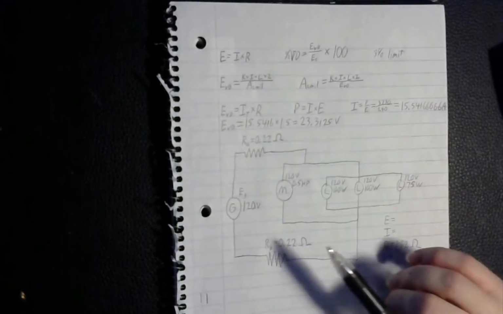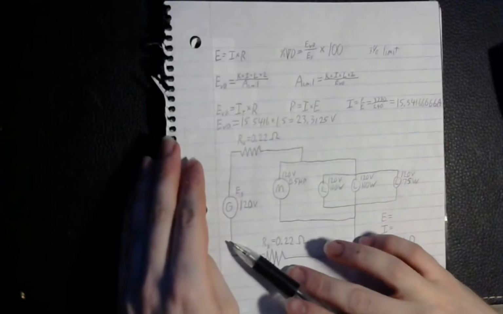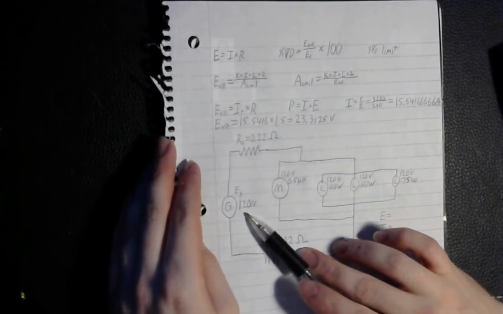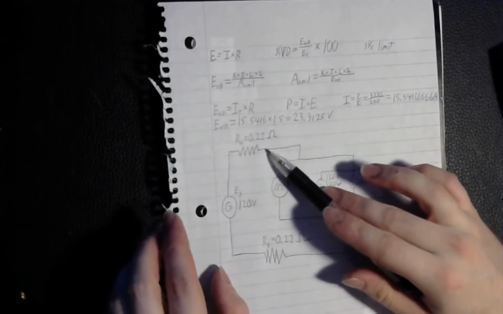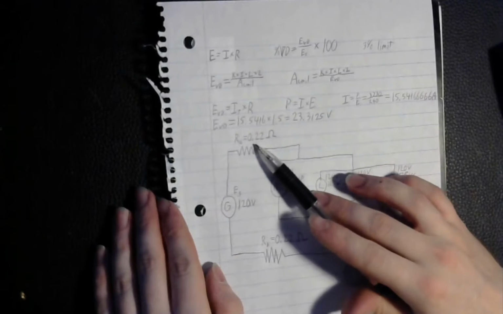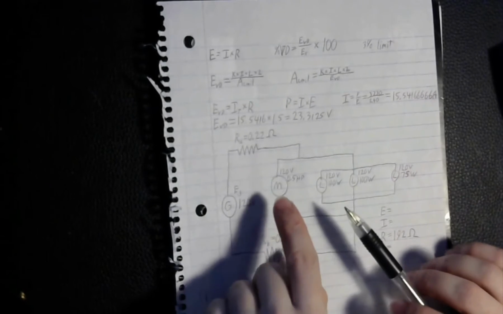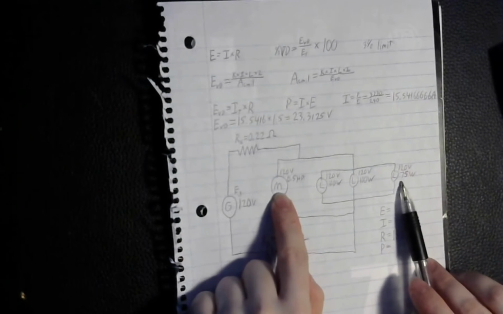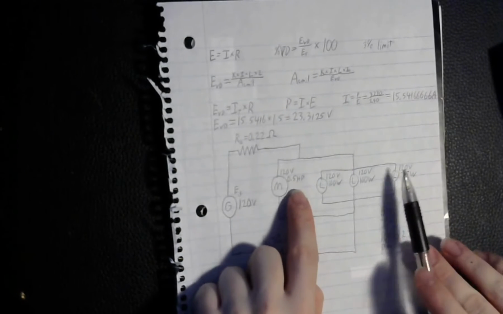Okay, cool. So you're going to end up with this one problem, and this is going to take up like half the quiz of this assignment. You're going to have this circuit here. So you've got a generator, and it's outputting 120 volts of power. You've got your wire running out to your loads, and the wire has a resistance of 0.22 ohms. And then you've got 4 different loads. You've got a motor, and you've got 3 lights. They're all in parallel, and they're all rated for 120 volts.